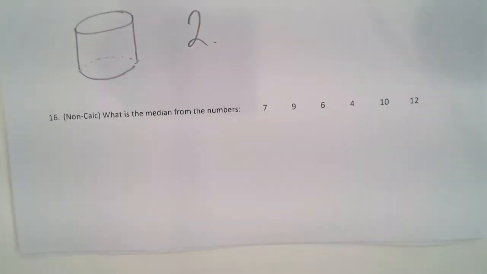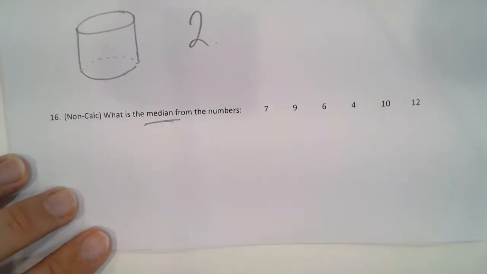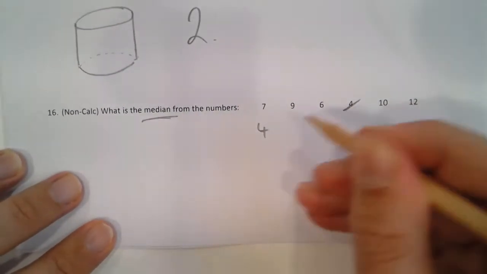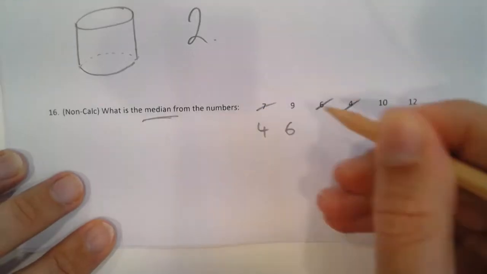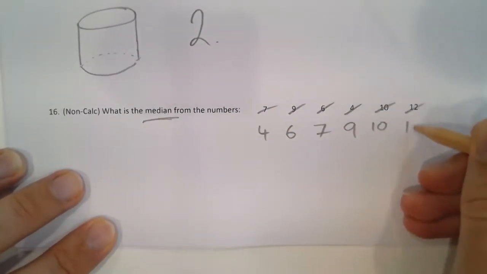Number 16. What is the median from the numbers? Now, the median is the middle when they're all in order. So let's put these in order. So 4, 6, 7, 9, 10, 12.